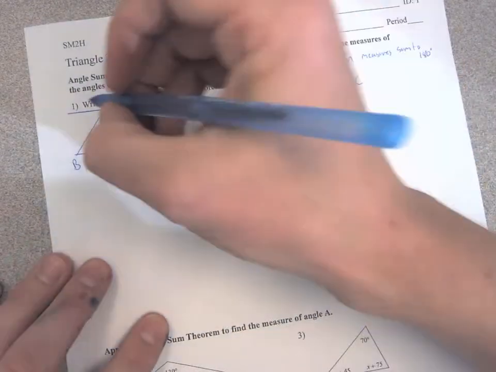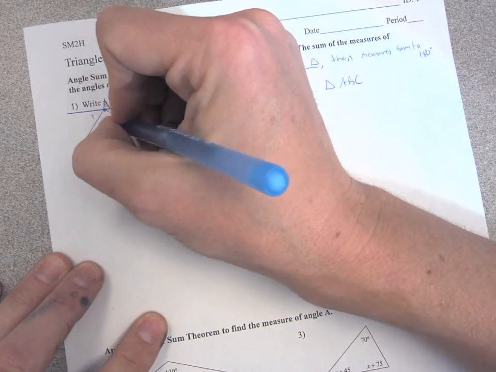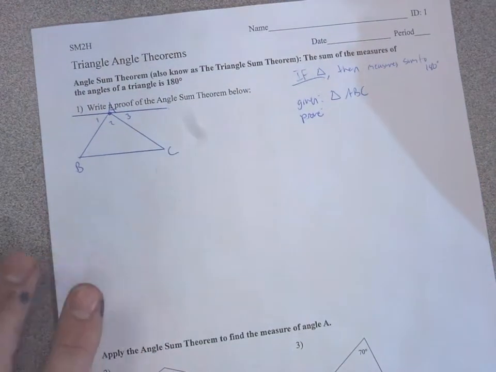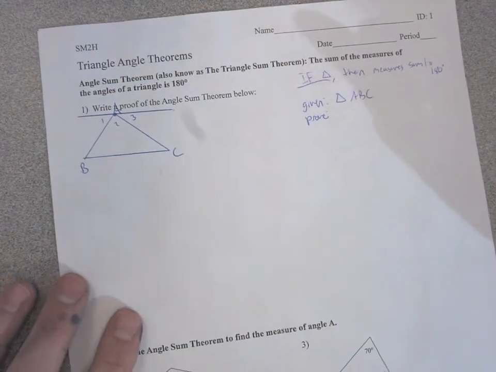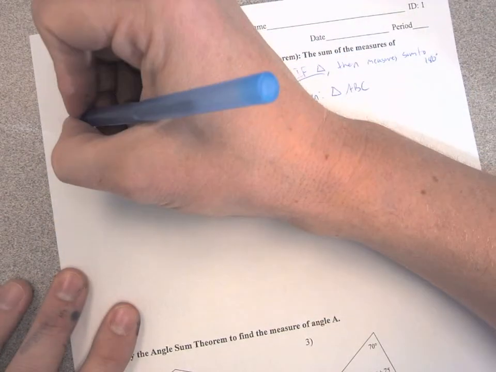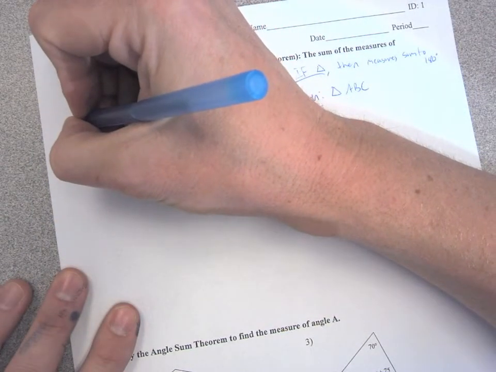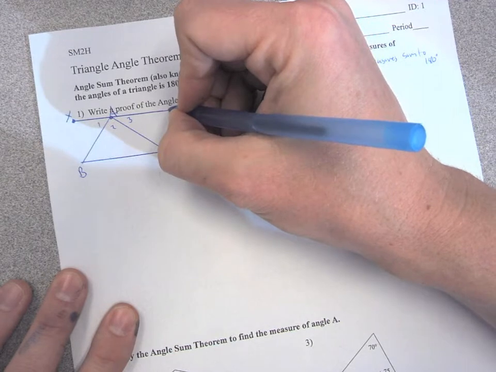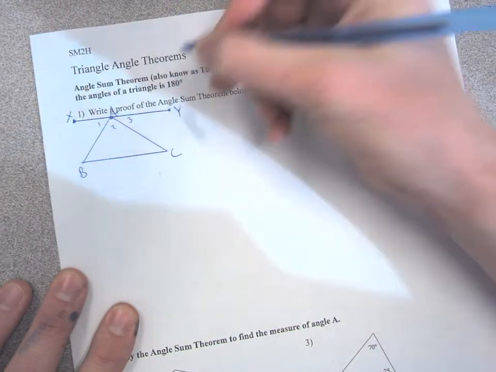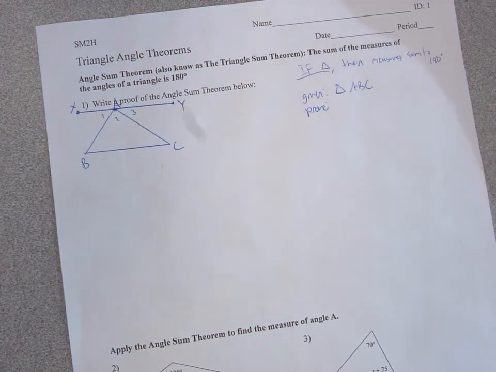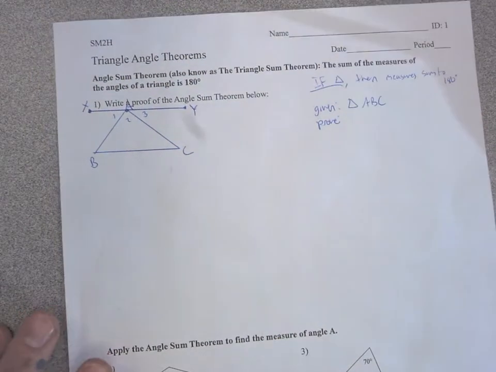I'm also going to label these angles 1, 2, and 3, just for ease of the proof. And I'm going to add two other points. Again, this is just for labeling purposes, which we're allowed to do in a proof. So we can set up the figure how we want. We're not adding anything we're not allowed to add. We're labeling it the way we want.